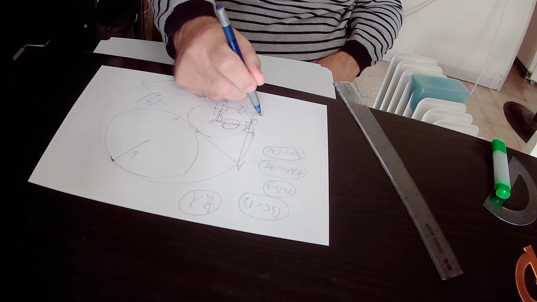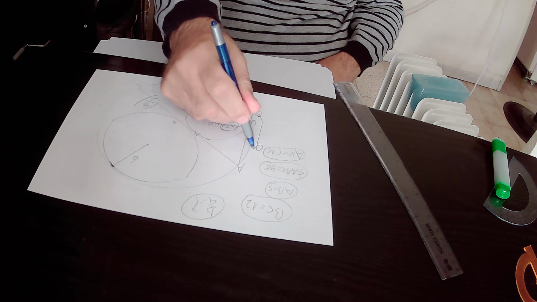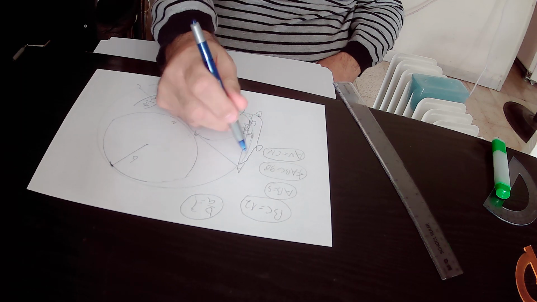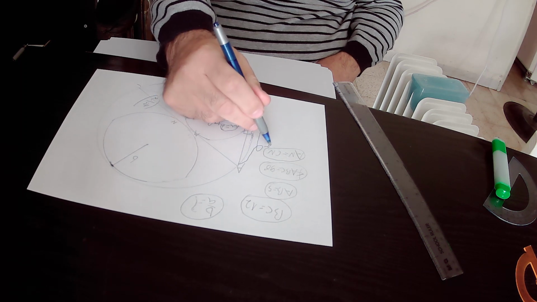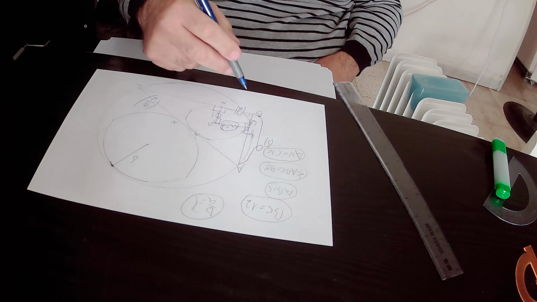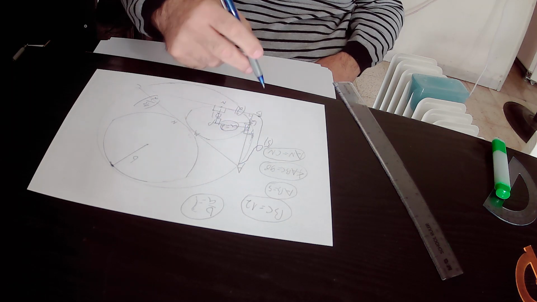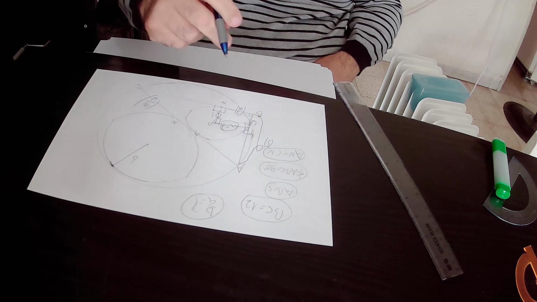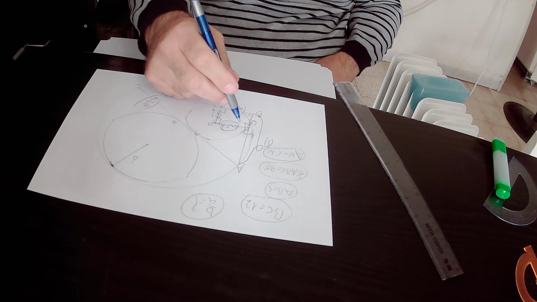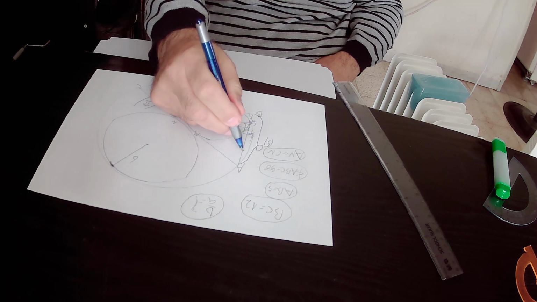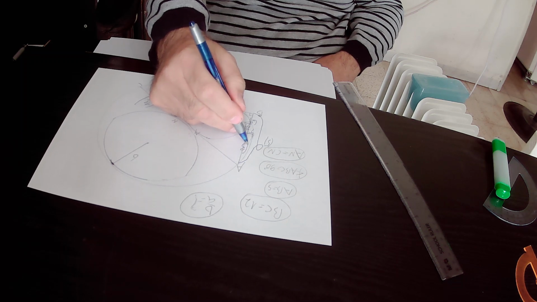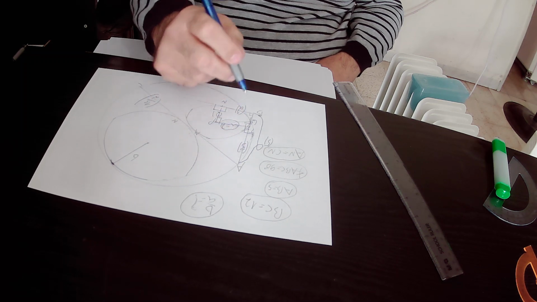It is given in the question that BA equals 5 units. So AB minus TB, again AB minus TB equals AT. AB is 5, TB is 2, 5 minus 2 is 3, so AT equals 3.